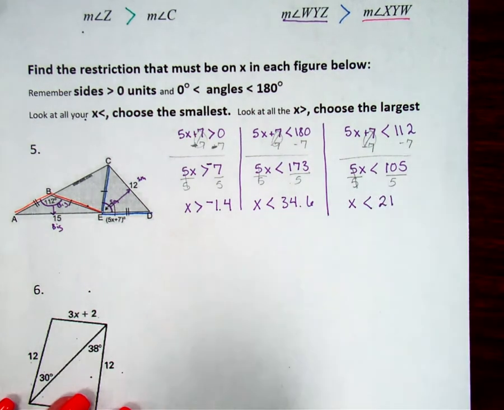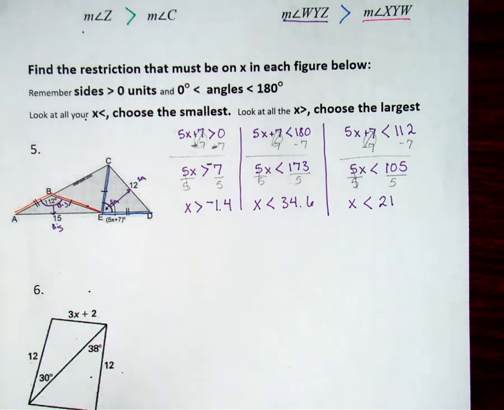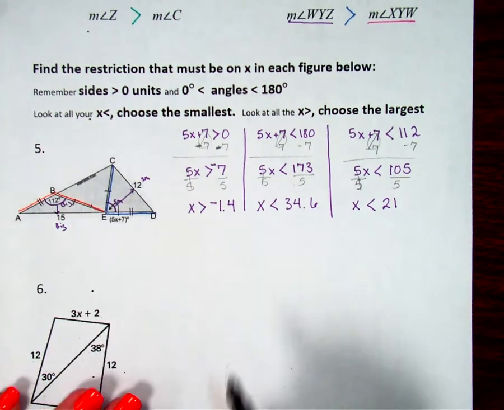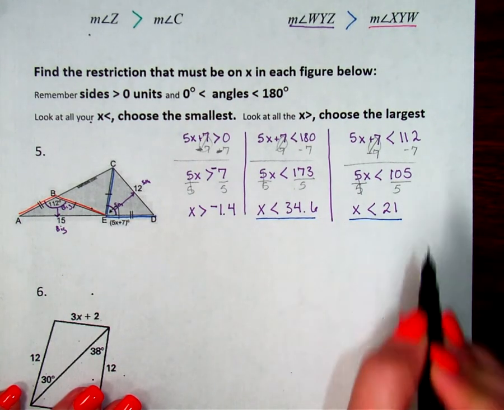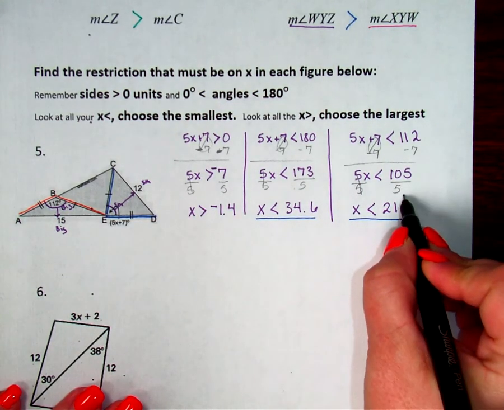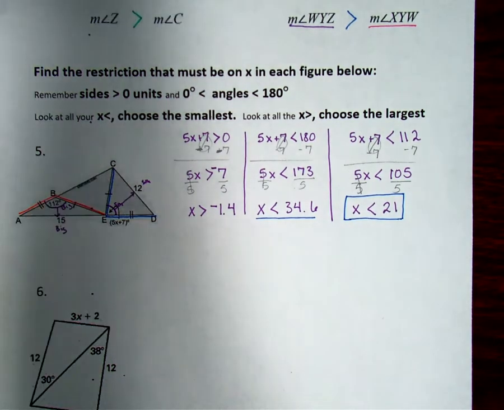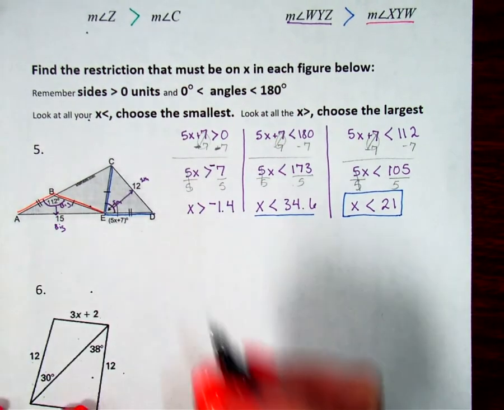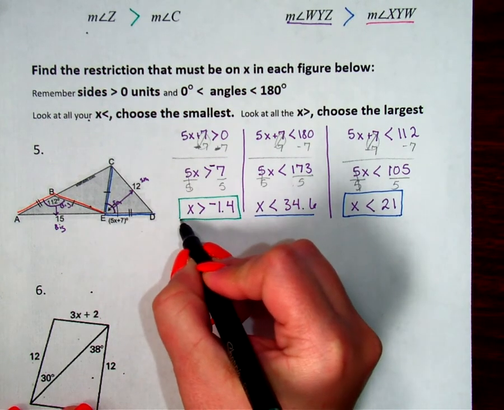Okay? All right, so then my next step is I'm going to look at my x less than, and I want the smallest value. So x less than here and here, my smaller value is x has to be less than 21. Then I'm going to look at my x greater than, and I'm going to choose the largest. Well, that's easy because I only have one. X has to be greater than negative 1.4.